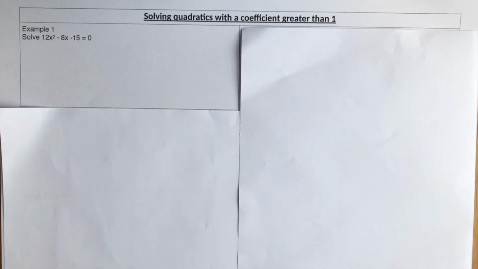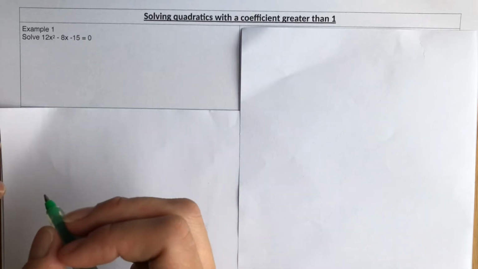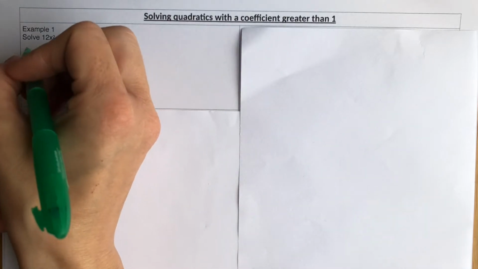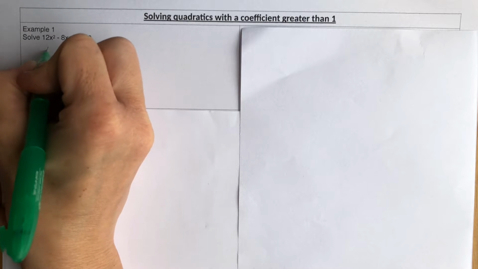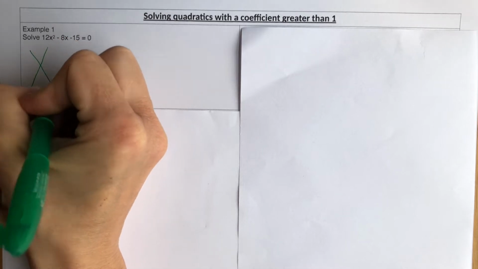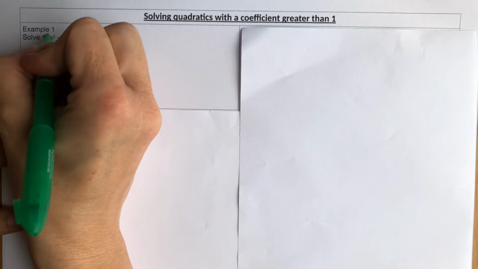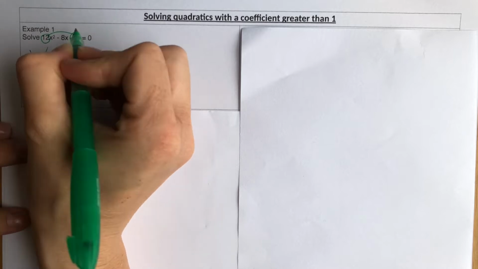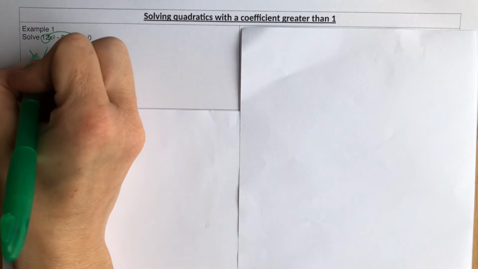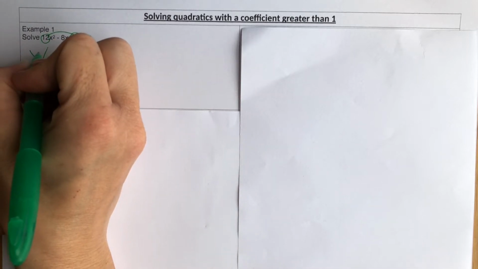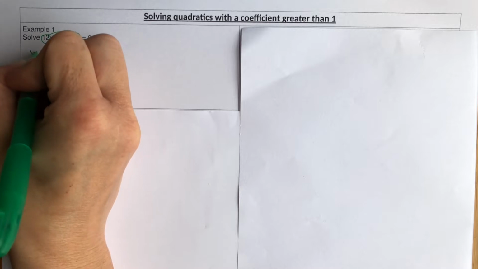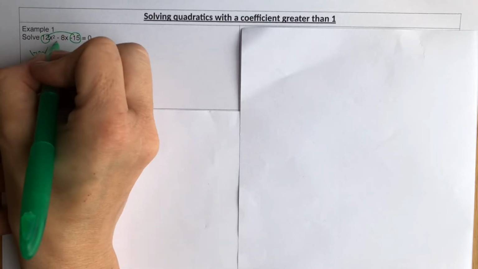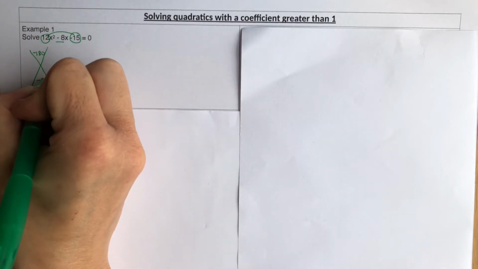So the first thing that you need to do is factorise the expression. So just like we were doing, you draw your diamond, you do your 12 times by minus 15. 12 lots of minus 15 is minus 180. And then they need to add together to make minus 8.